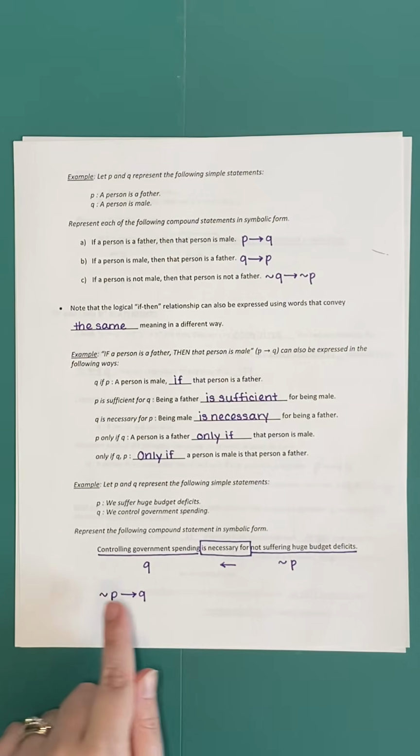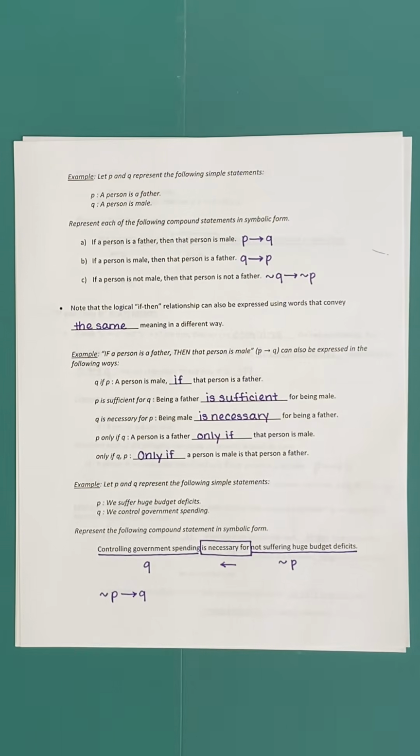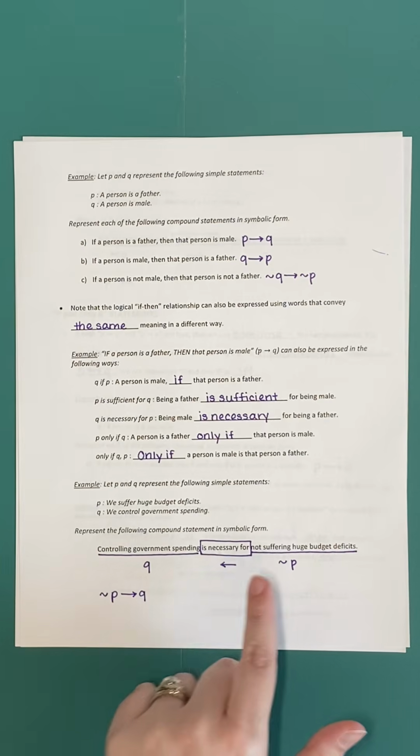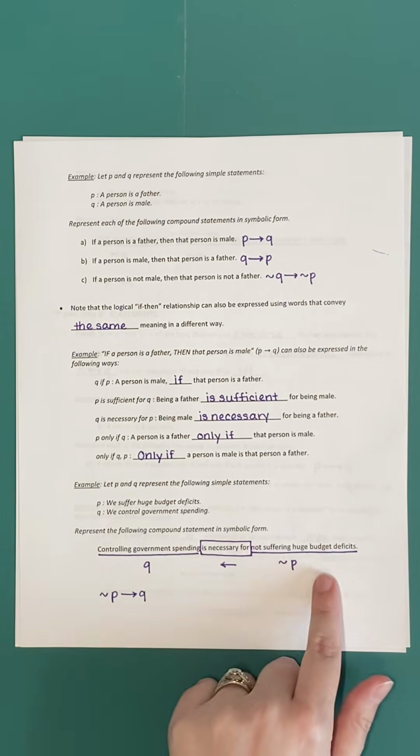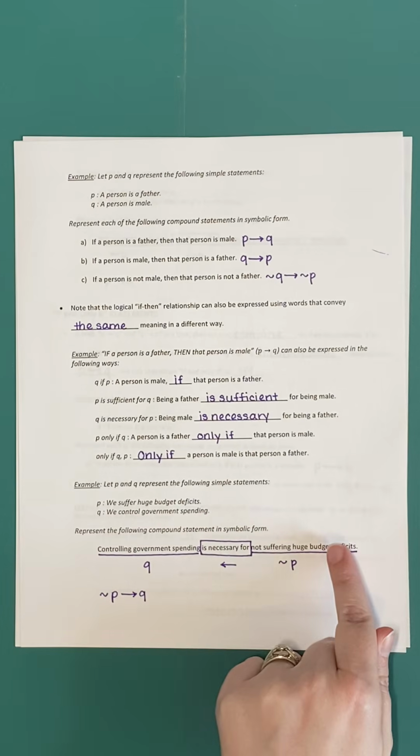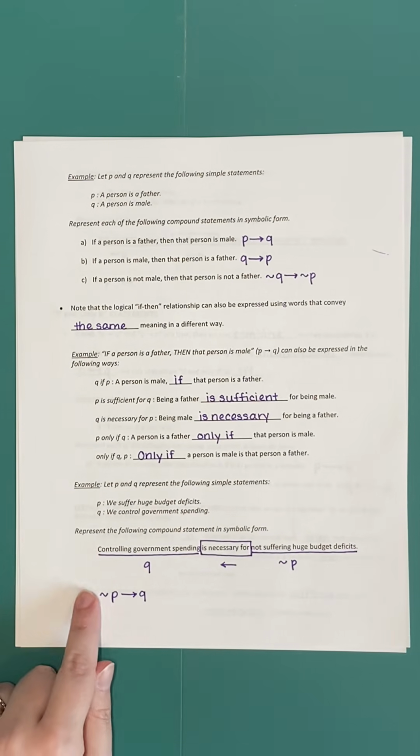Now, when we actually write the symbolic interpretation, we want to rearrange it and write it in the correct order with the arrow pointing from left to right. So that's going to be not P implies Q. This is the ordering we get just from the structure of the sentence, but when we write the symbolic form, we write it in the correct order, going from left to right.